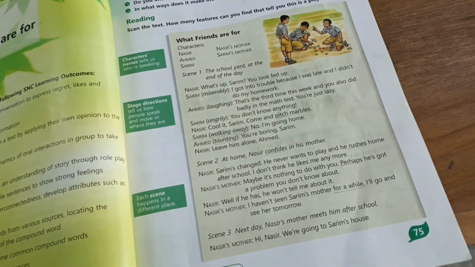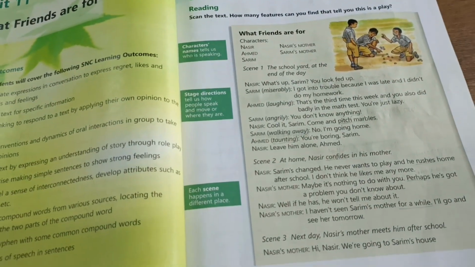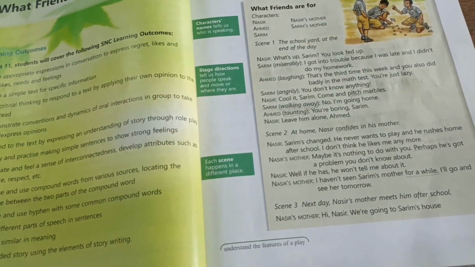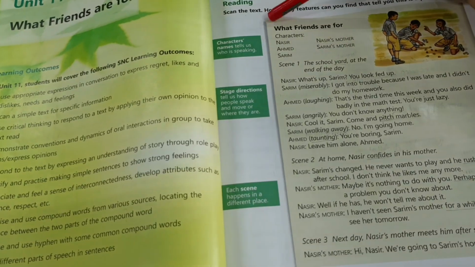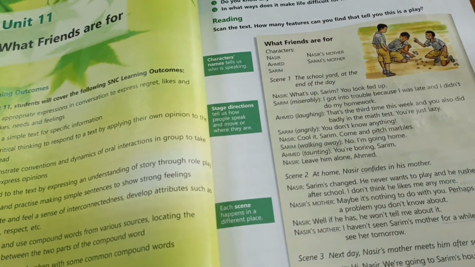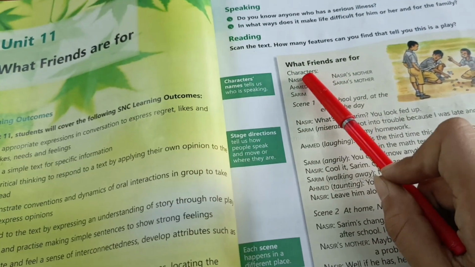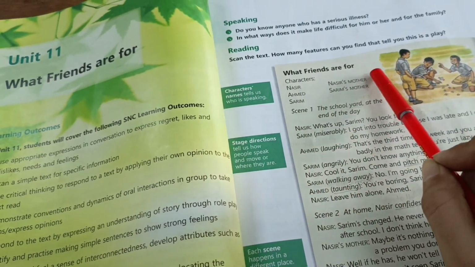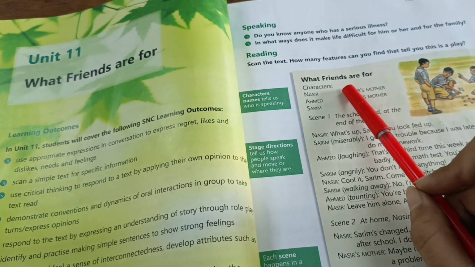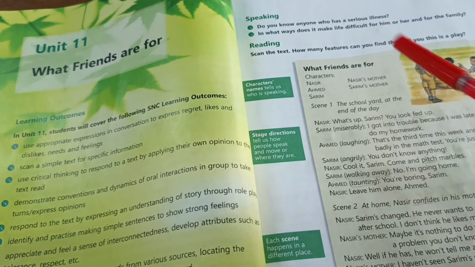Now we will move towards the story, what is written in the story and what the story is about. It contains how many characters? 1, 2, 3, 4, 5. There are 5 characters and they are mentioned in it.